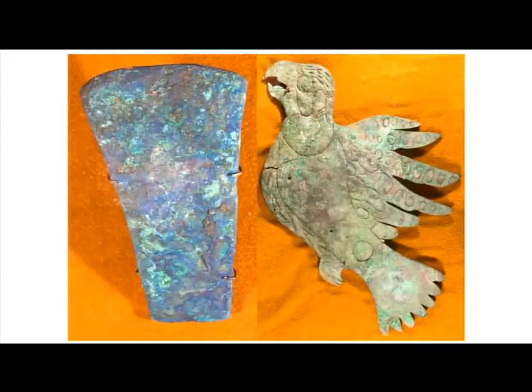I was surprised when I first started looking at the museums with Hopewell artifacts, because the artifacts were much more sophisticated than what I saw with the Indians of the Southwest. Here is an axe made out of copper and a parrot made out of a copper sheet.